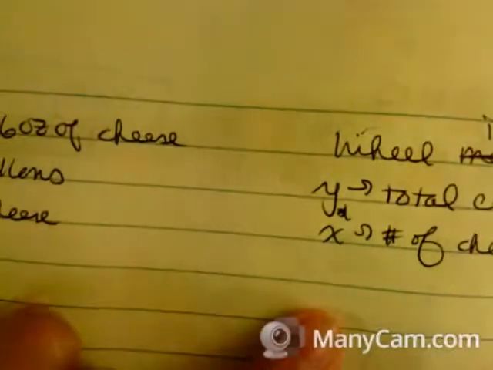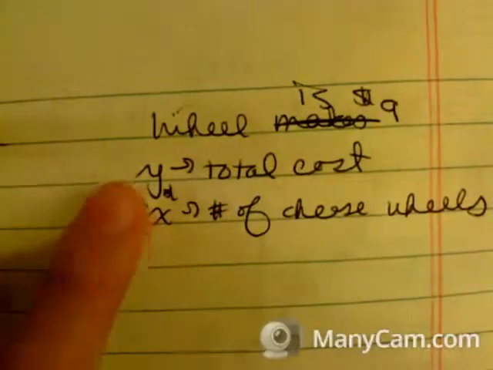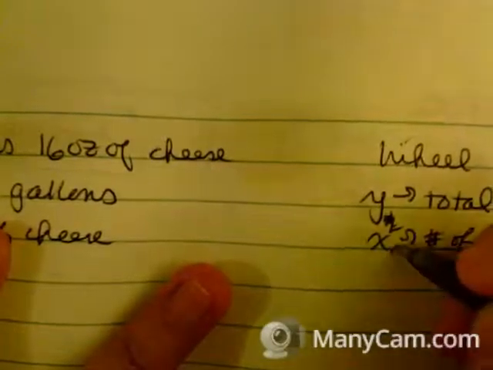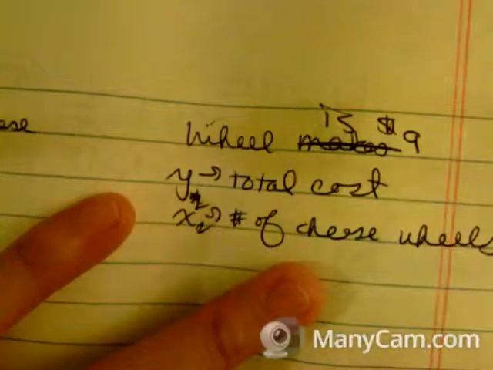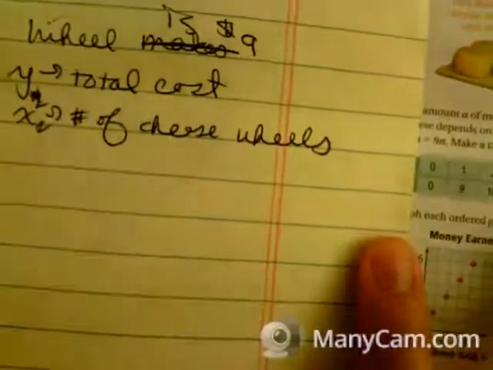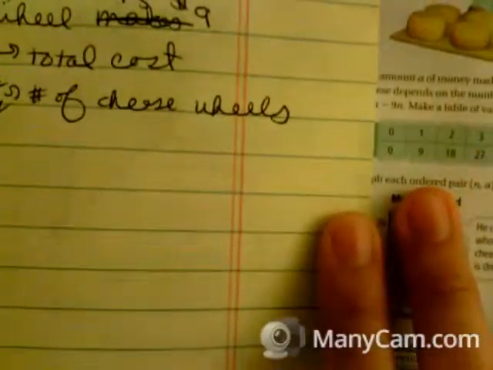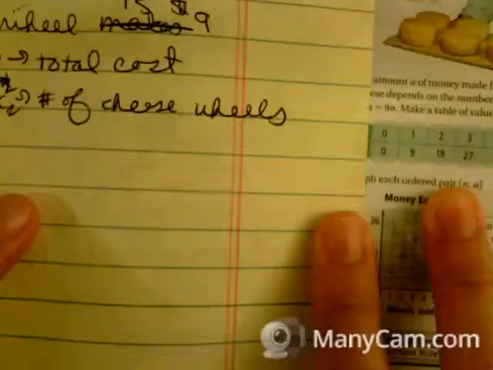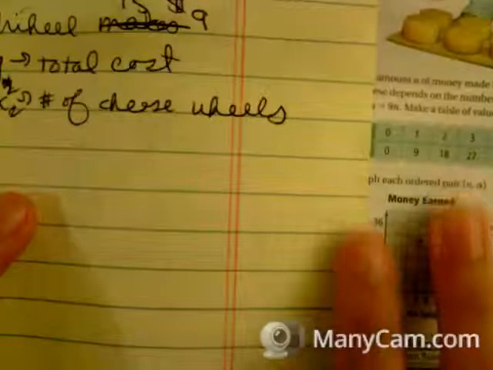A wheel of cheese is $9. Let y2 be the total cost and x2 be the number of cheese wheels. So if you look over here, 0 cheese wheels is $0, 1 cheese wheel is $9, 2 cheese wheels is $18. So you can see that you're multiplying by 9 each time.